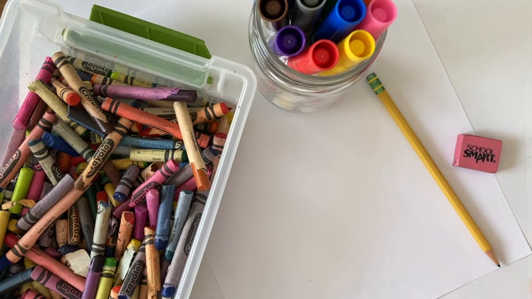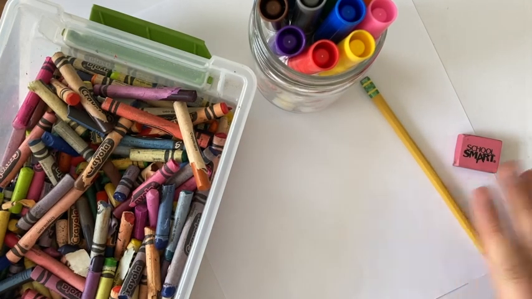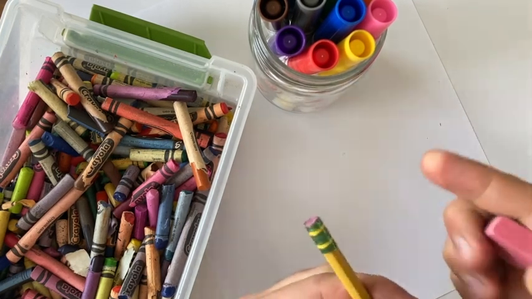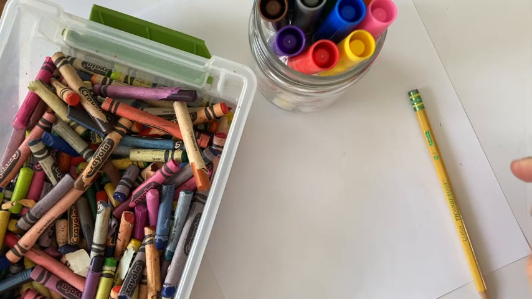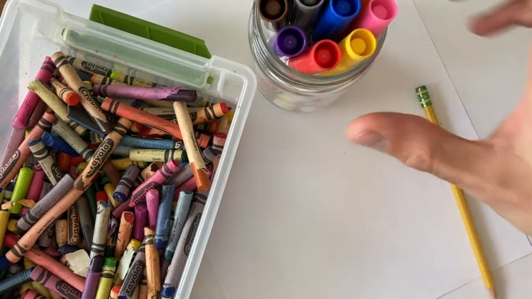Let's get into it. Today you're going to want some paper and a pencil. Make sure your pencil has an eraser or you have an eraser nearby. And I'm going to use a combination of markers and crayons.